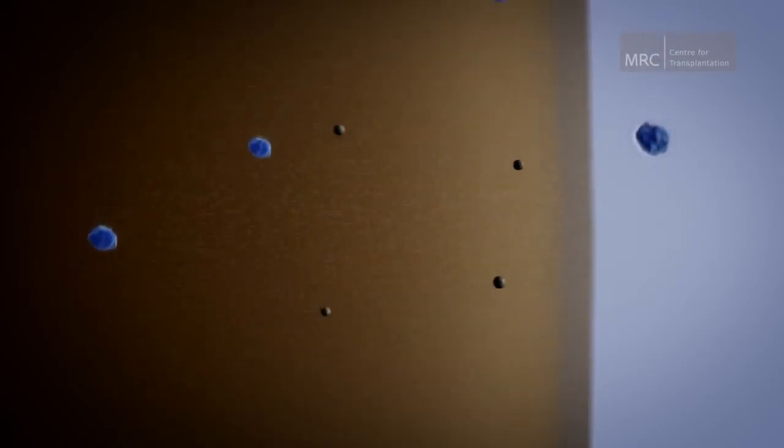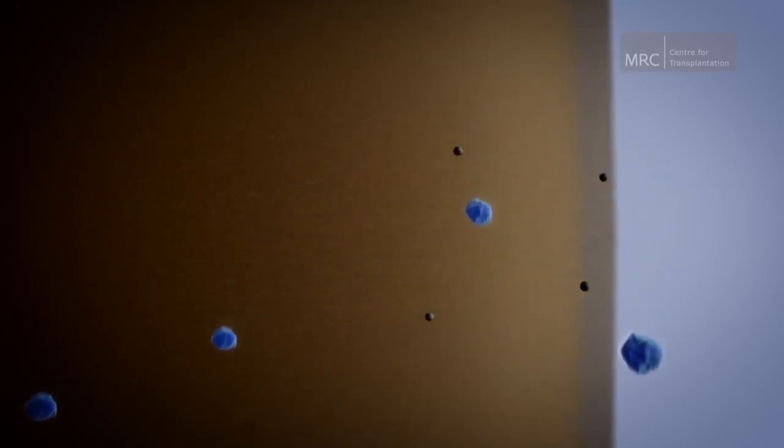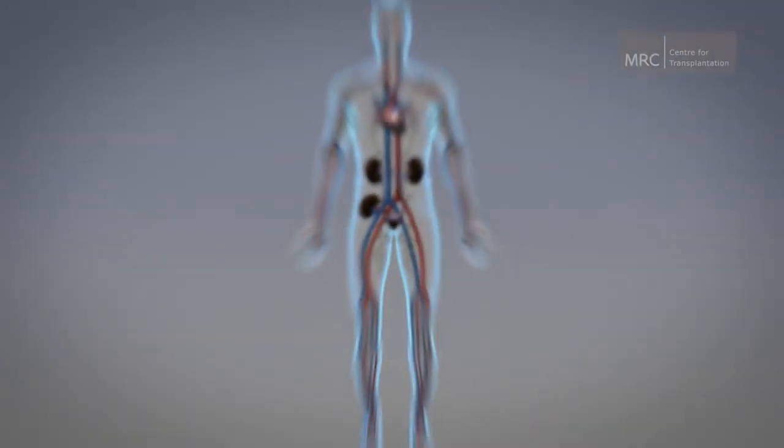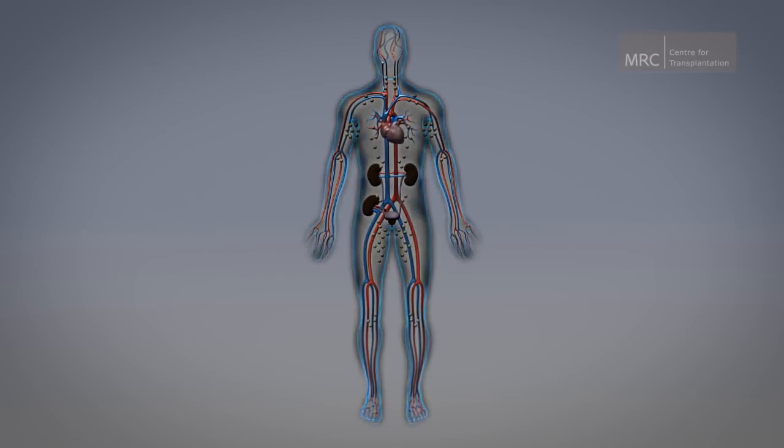However, here lies the problem. The whole immune system is paralyzed by the immunosuppressive drugs, so if a virus were to be introduced, the immune system cannot react to it and the person becomes ill. To prevent organ rejection, the patient must take immunosuppressive drugs for the life of the transplant. With a paralyzed immune system, infections are a constant threat.